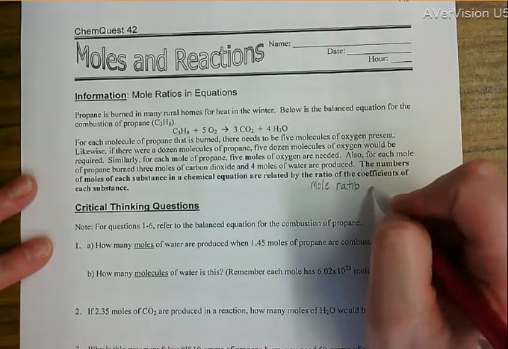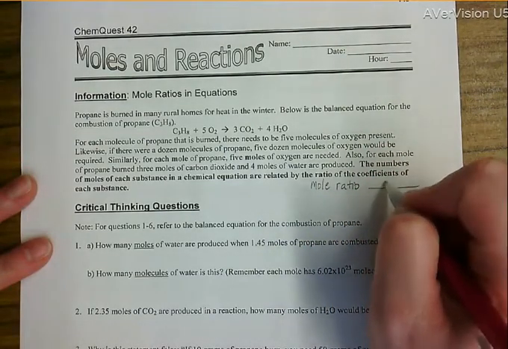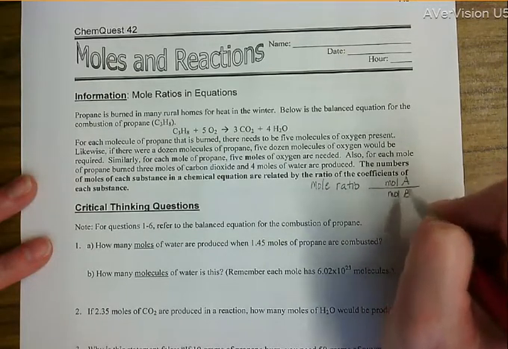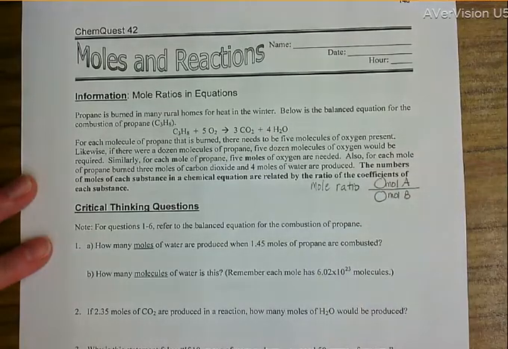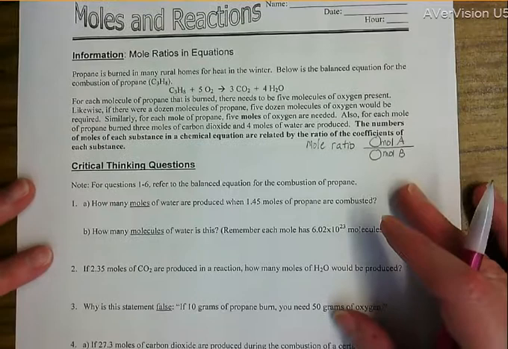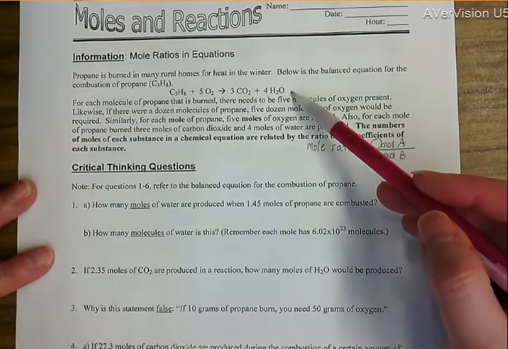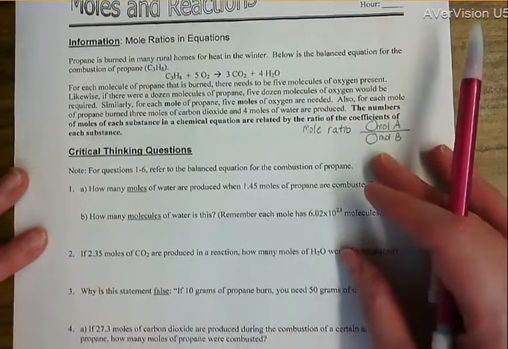And eventually you'll put it on your helper sheet as some number of moles of A to some number of moles of B. And these numbers that go in front of here, these are the coefficients from your balanced chemical equation. So, note, for questions 1 through 6 refer to the balanced equation for the combustion of propane. So we're going to use this equation up here.